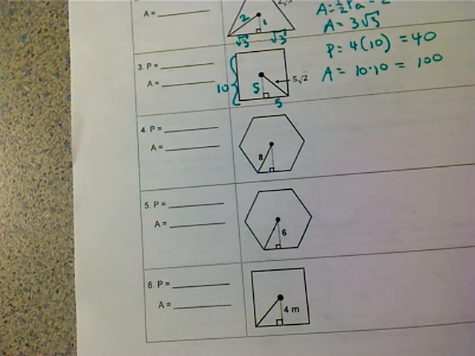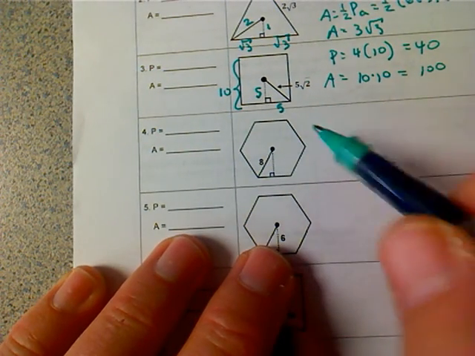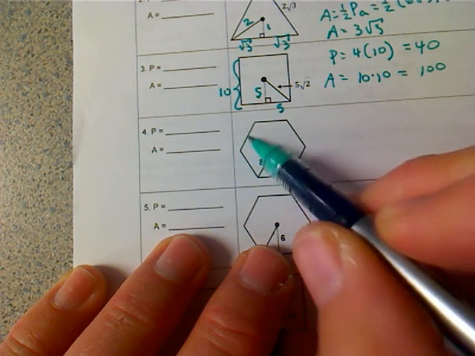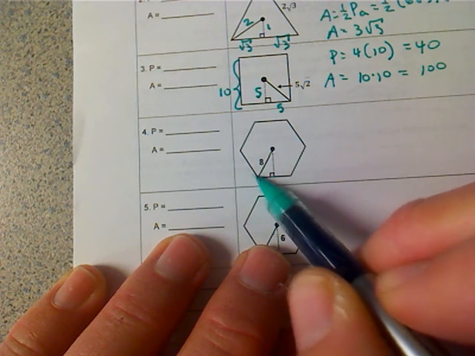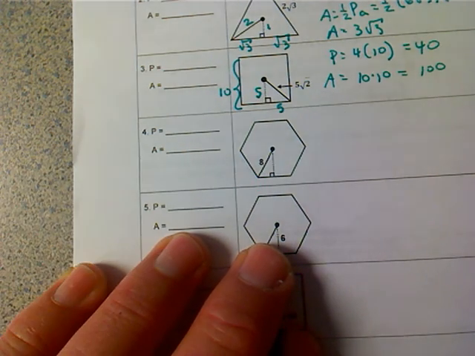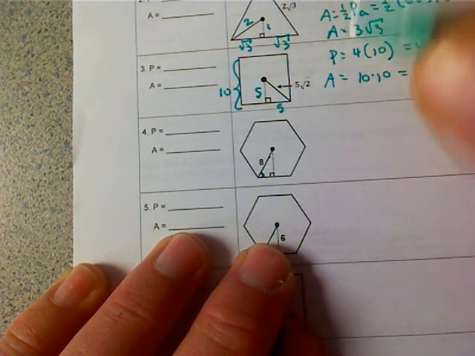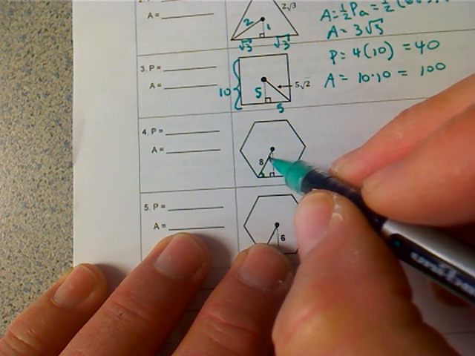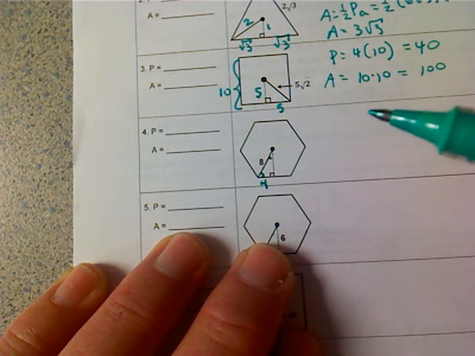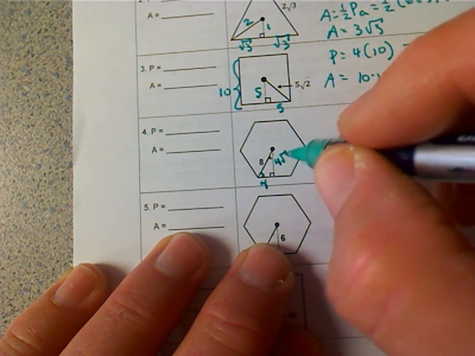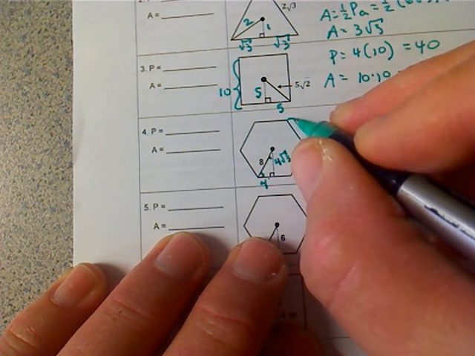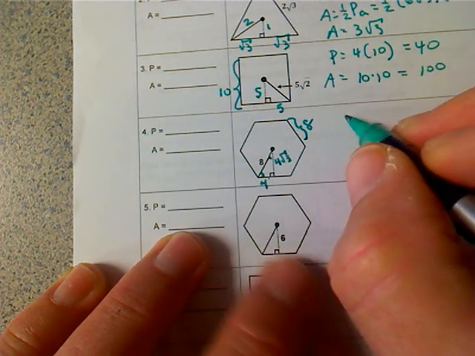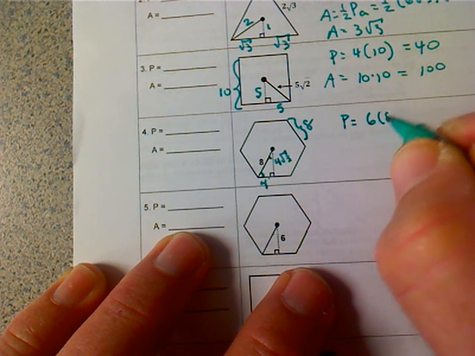Number 4. We've got a 1, 2, 3, 4, 5, 6, a hexagon, and you'll perhaps recall this angle is 120. So this little tiny angle right here is 60, and this one is 30. So the hypotenuse is 8, so this side's going to be 4, and this side's going to be 4 root 3. If that's 4, the whole side there is going to be 8. So the perimeter is going to be 6 sides that are 8 each.